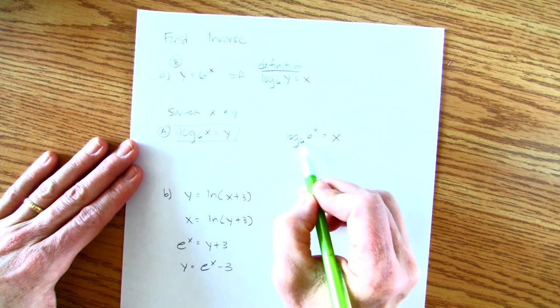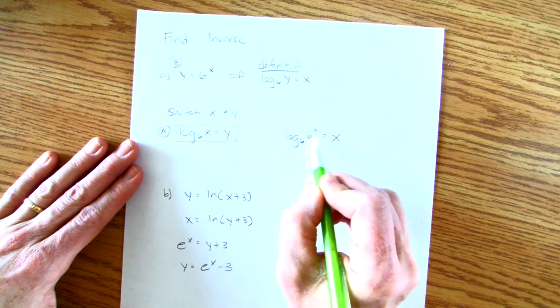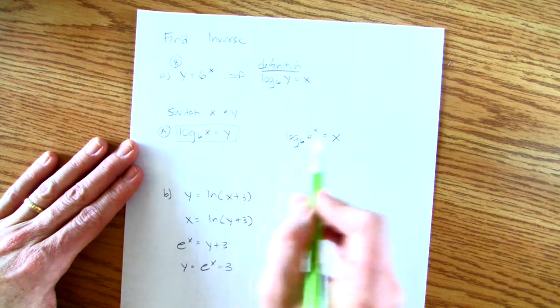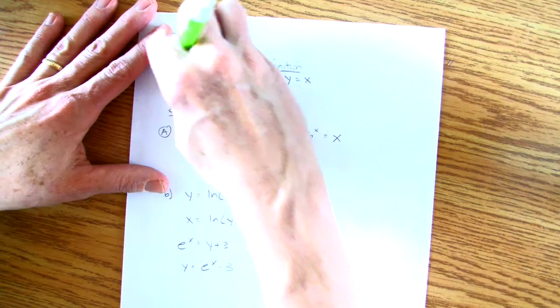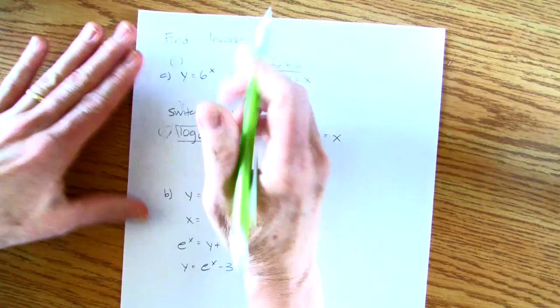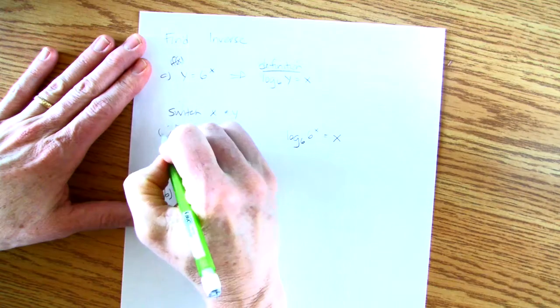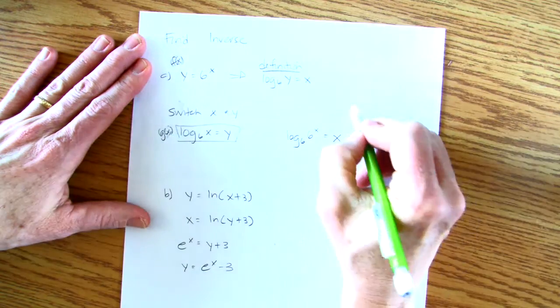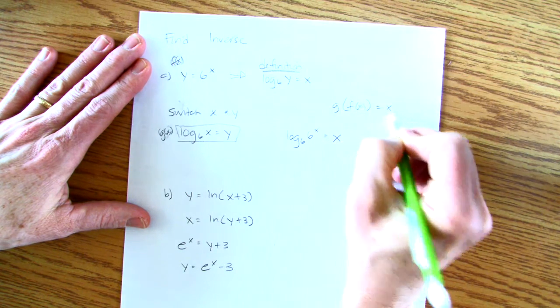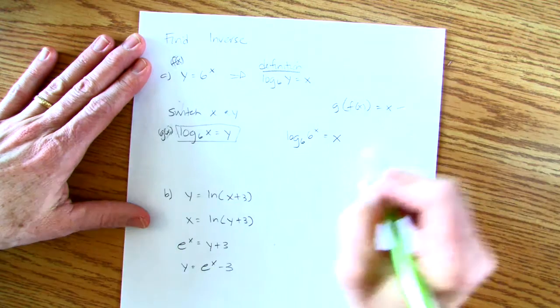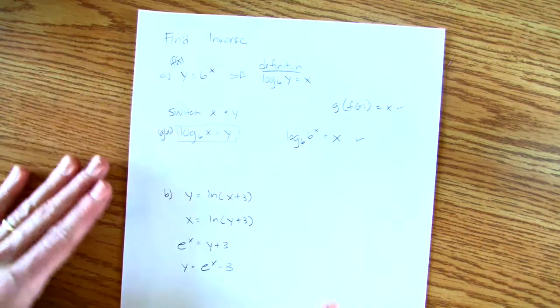Which makes sense though. 6 to the x equals 6 to the x. Remember, that's the definition of an inverse function. If I called this f of x, and this was g of x, remember, if I put f of x into g of x and get x, I've got an inverse, which is what happened.